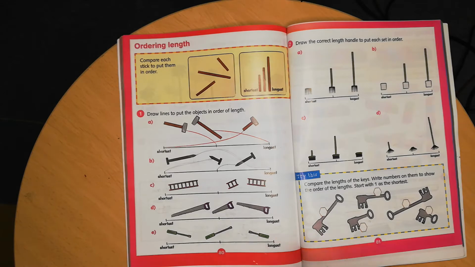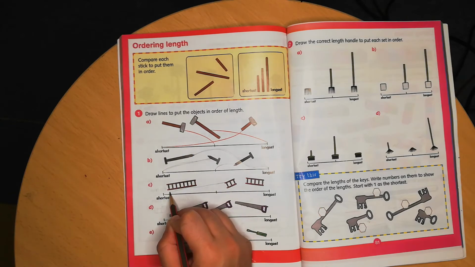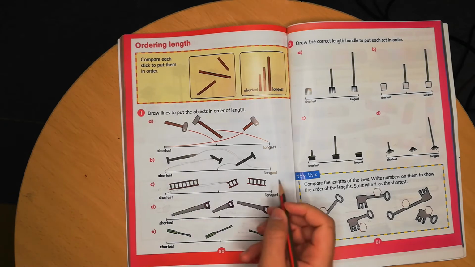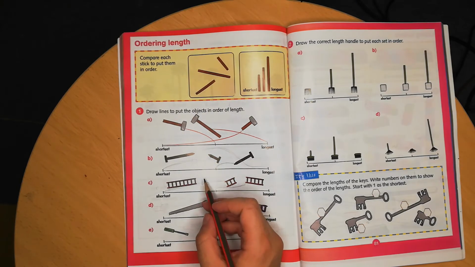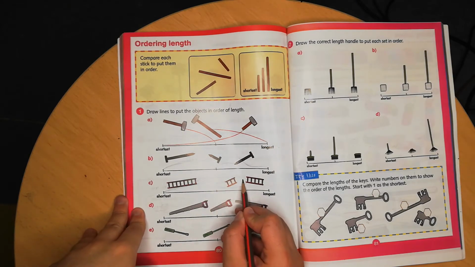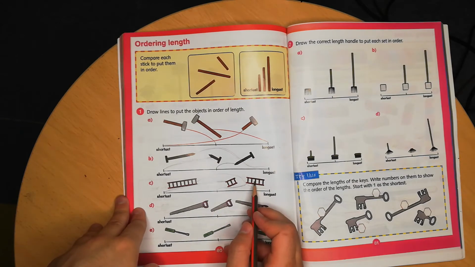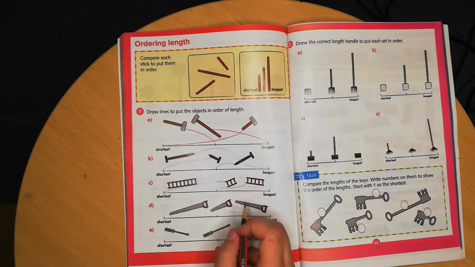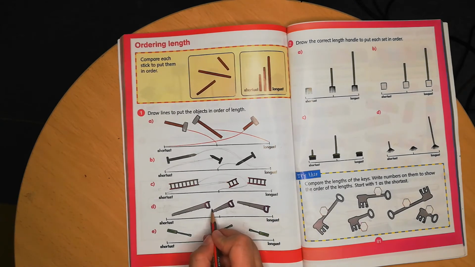Okay, so if you paused the video and you played it again, let's go ahead and match or put them in order. So this one is the shortest. This one is in the middle. And this one is the longest. Okay, so shortest, middle, longest. Now here, this is the shortest.